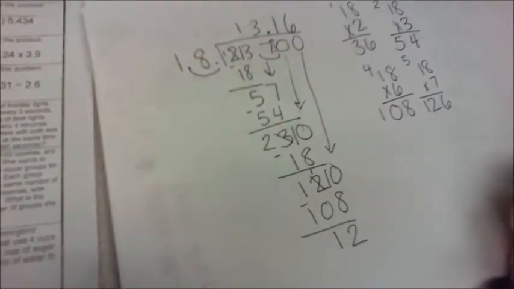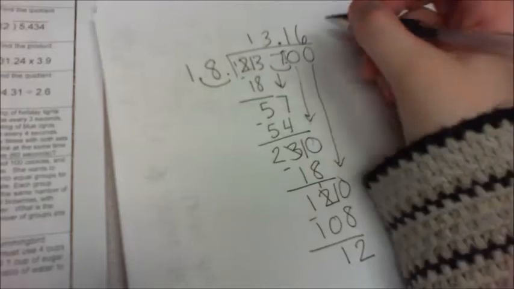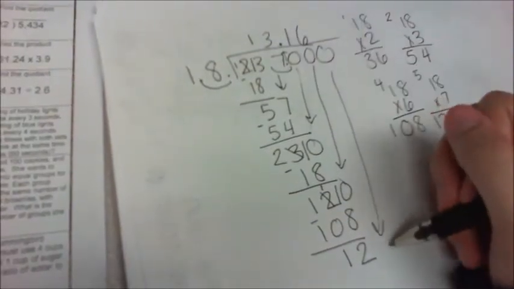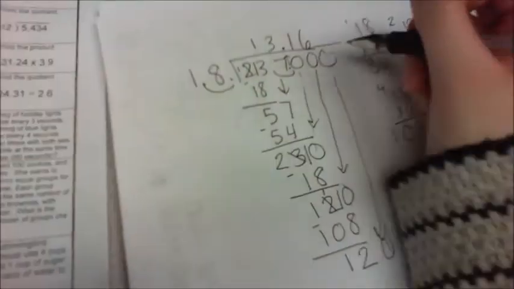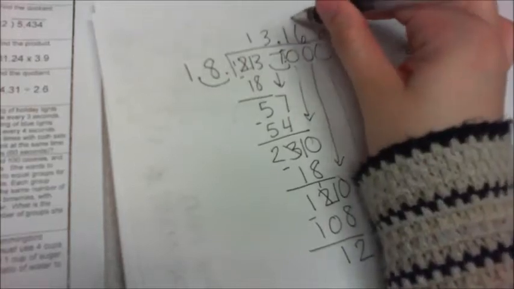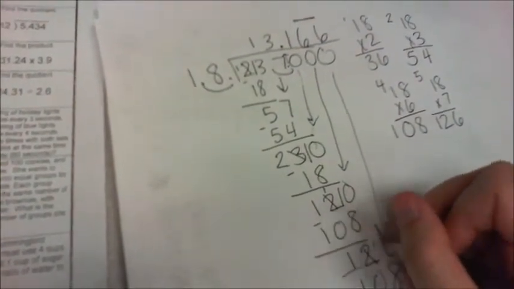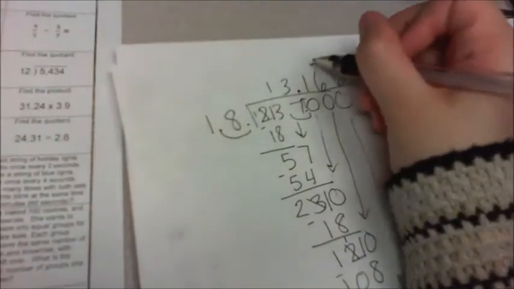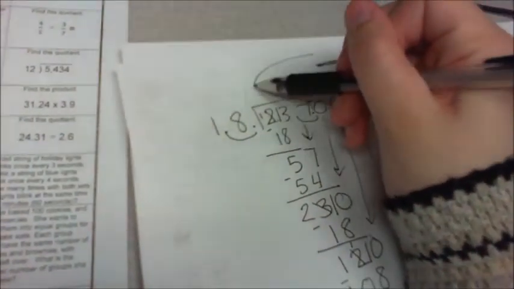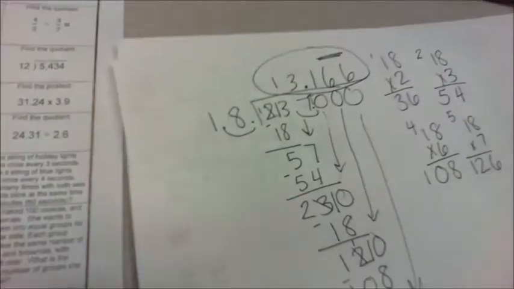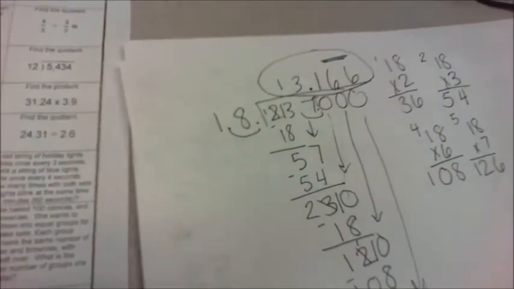This is just like what we had earlier. If we bring down another 0, it's only going to get the closest 6 times, so we're going to have our 6's repeating over and over and over again. So we can just put that repeating line over our 6's. We get 13 and 166 thousandths.